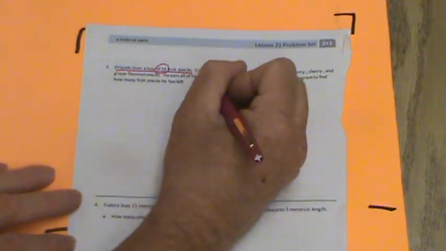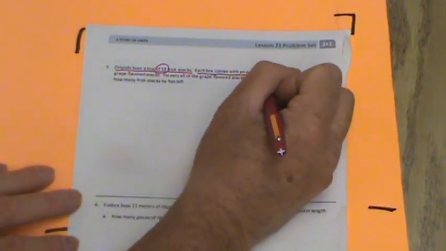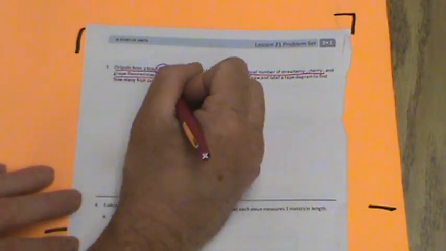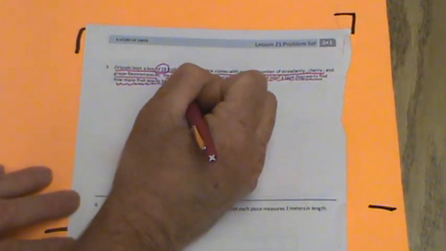Alrighty, here we go. Orlando buys a box of 18 fruit snacks. Each box comes with an equal number of strawberry, cherry, and grape flavored snacks. Yum. He eats all the grape flavored snacks. Draw and label a tape diagram to find out how many fruit snacks he has left.